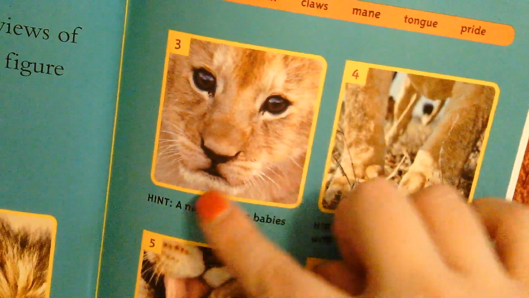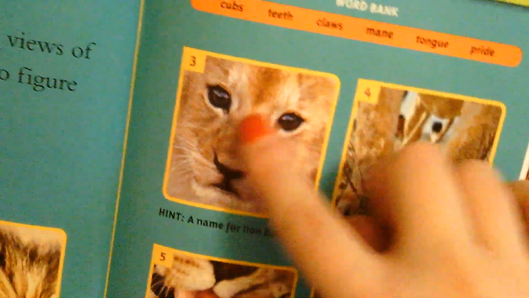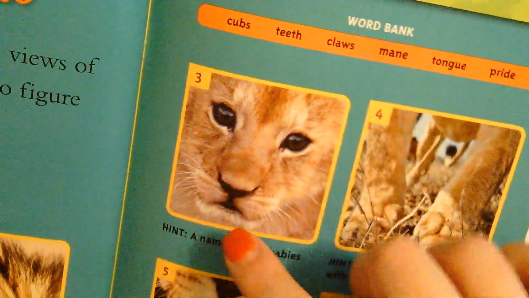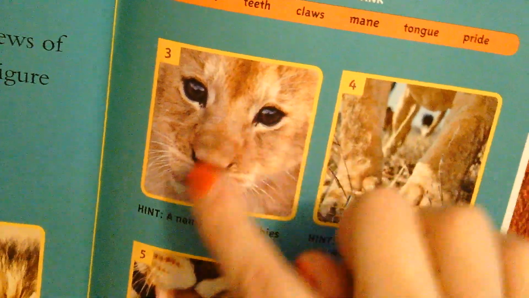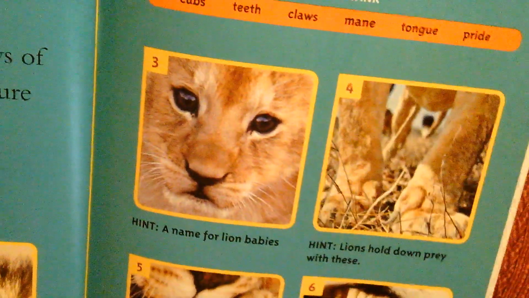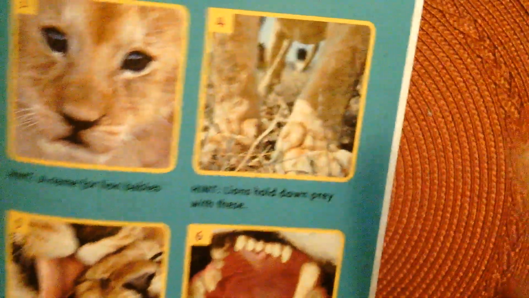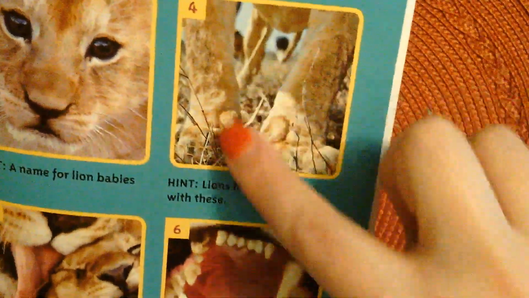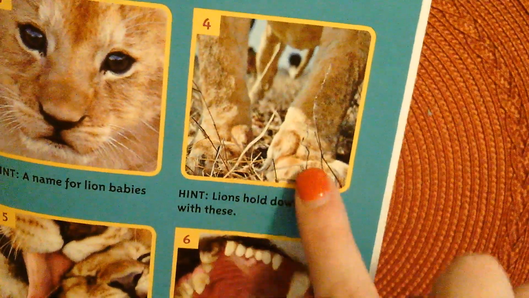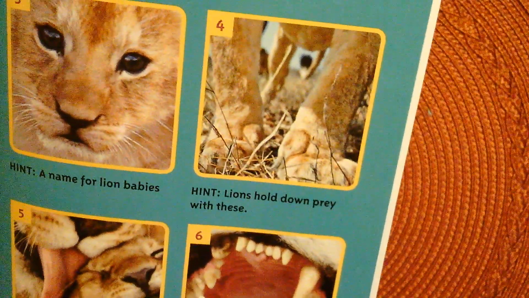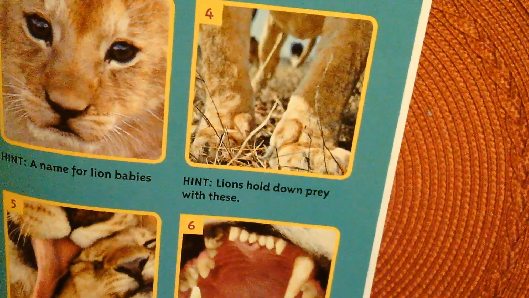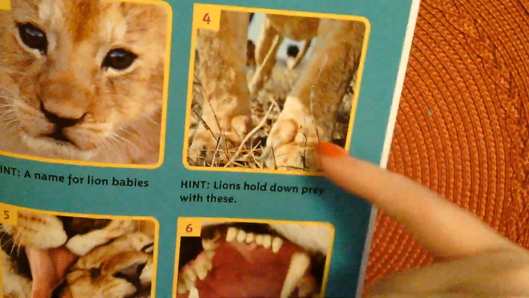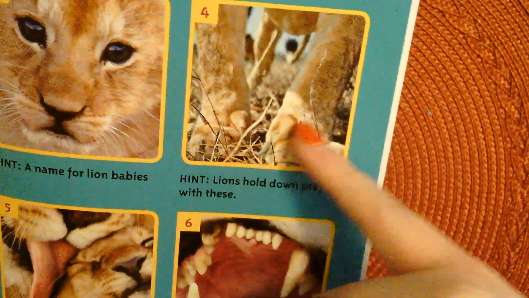Number 3 says, a name for lion babies. We heard that word in one of the headings of the chapter. What is that name of a lion baby? Number 4, lions hold down prey with these. Remember that picture that was labeling all the parts of a lion? What label was labeling the part that holds down the prey?